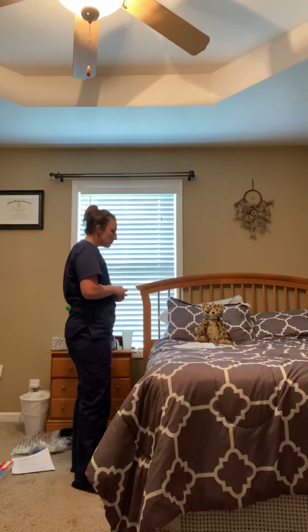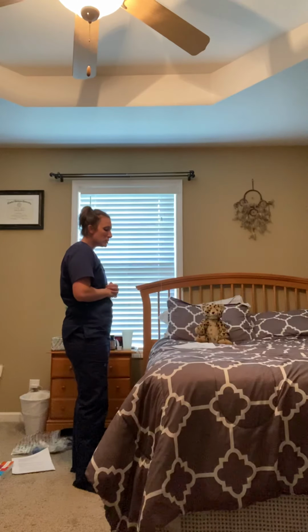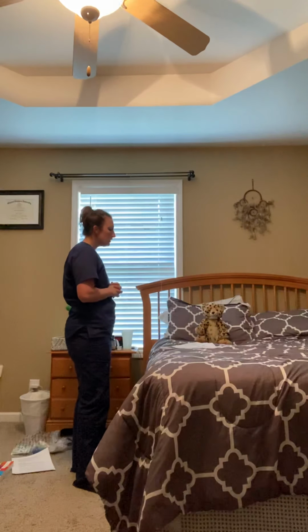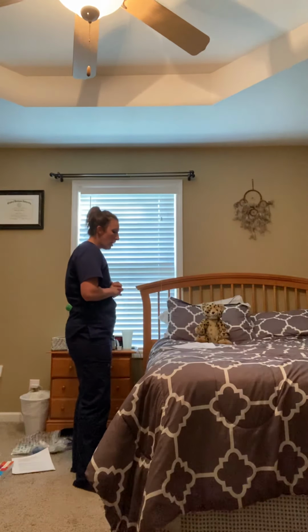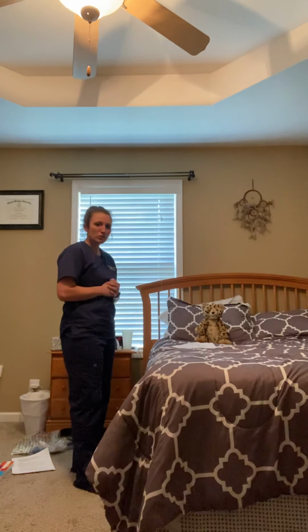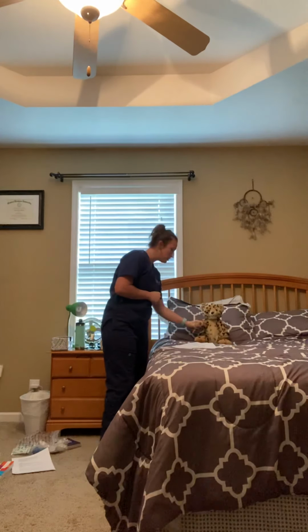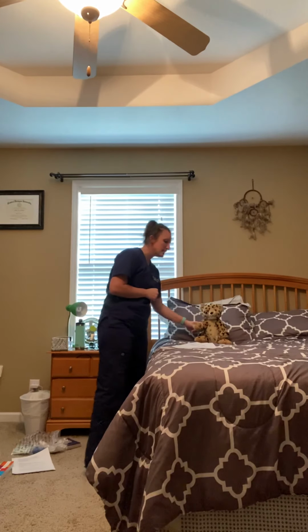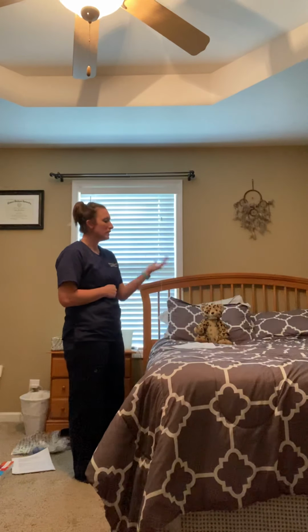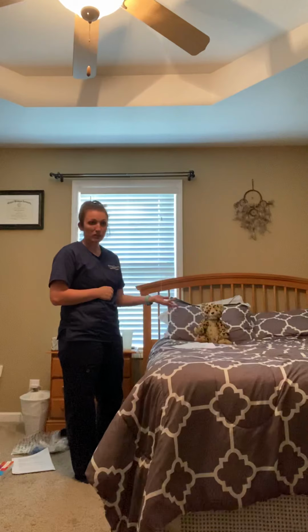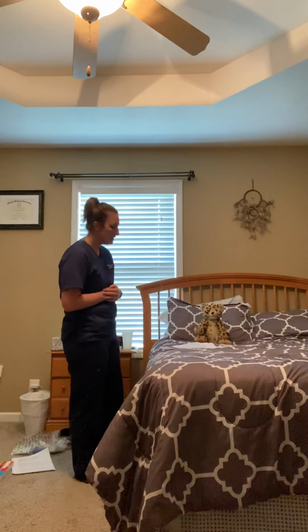So first and foremost, I'm going to identify my patient with 2 identifiers. Miss Smith, can you verify your name and date of birth? My patient's nonverbal, so I can double check on their armband, which says S. Smith 12588. Also, if they're nonverbal, we can check with a family member or a parent and guardian in the room that can also verify their name and date of birth.